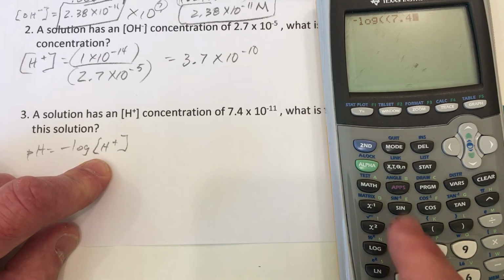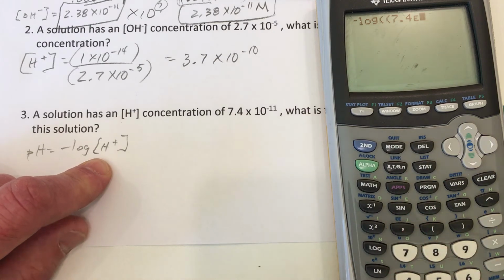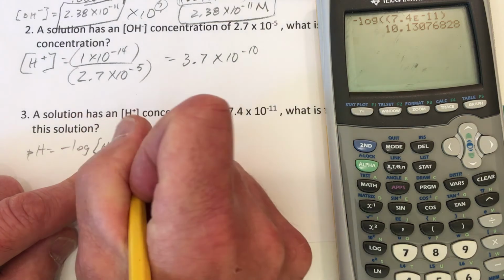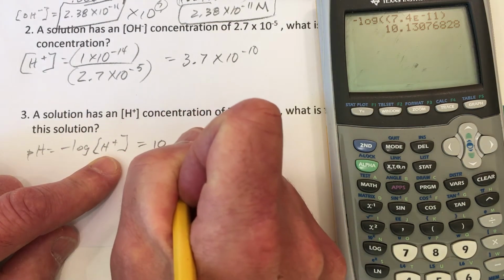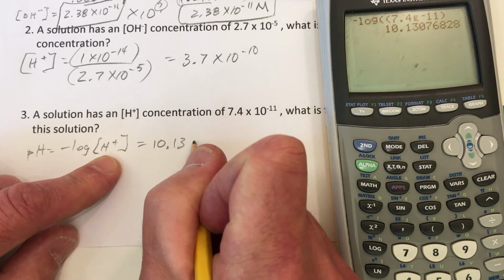7.4, hit my second button, E, that gives me the E, and now that's my times 10 to the, and now I put in my negative 11, close parenthesis, enter, and I get 10.1, I'm going to round it up to 0.13 molar.